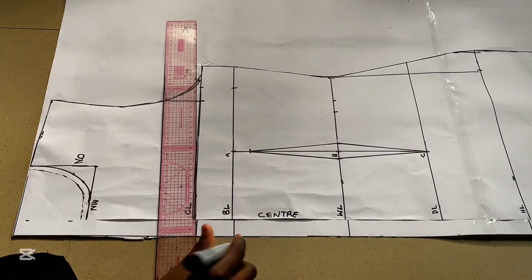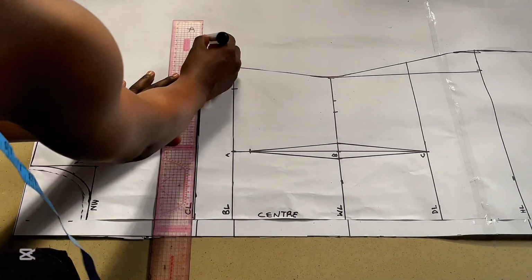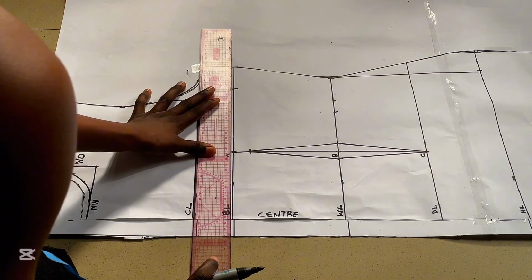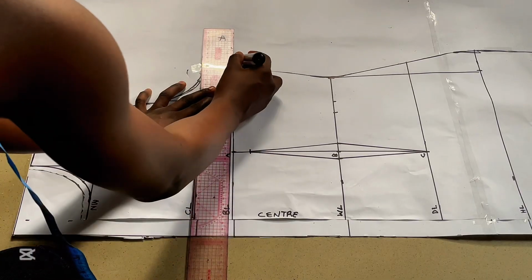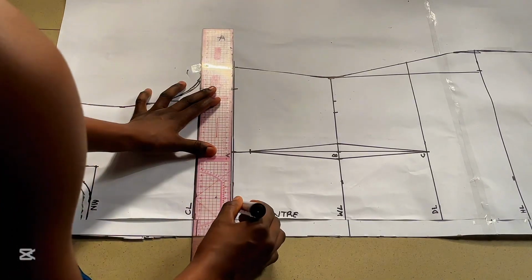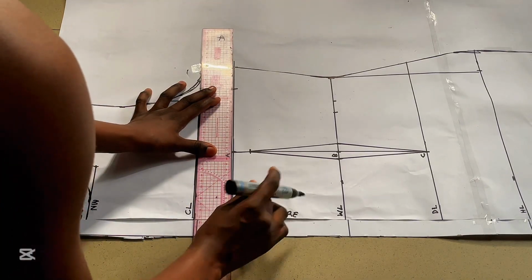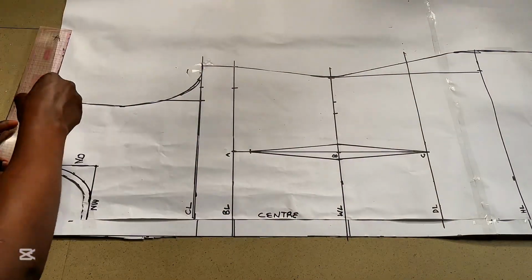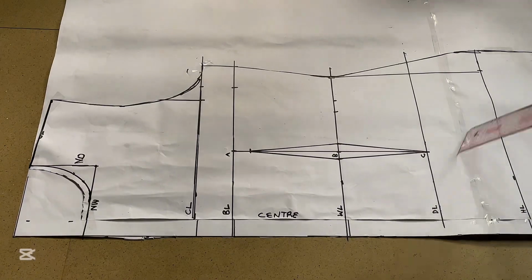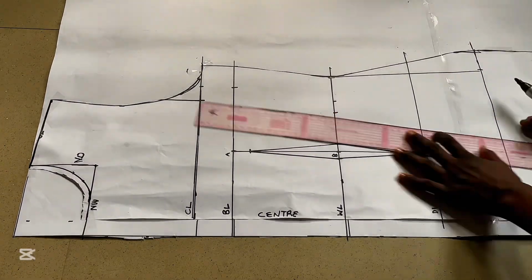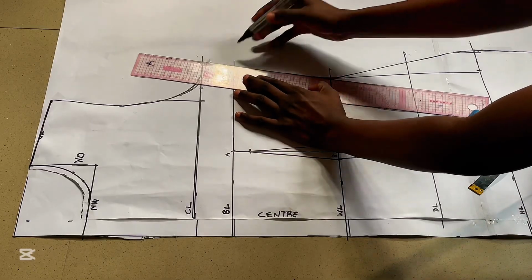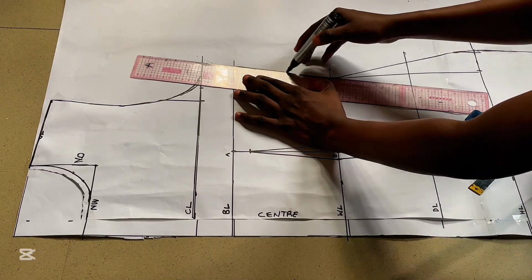Now the next thing that we're going to do is connect all these lines and just mark it at the edge for the back panel, because everything is pretty much the same, only the dart is going to be different, and the neck deepness, no, not wideness but deepness, is going to be the same. So I'm going to connect the chest line, the bust line, waist line, hip line, dart line, and even the gown length itself.